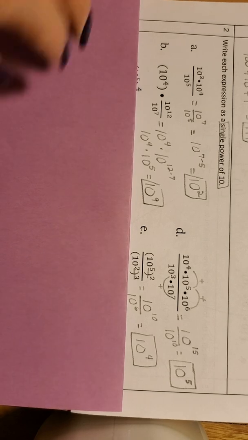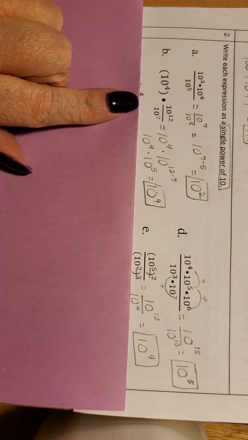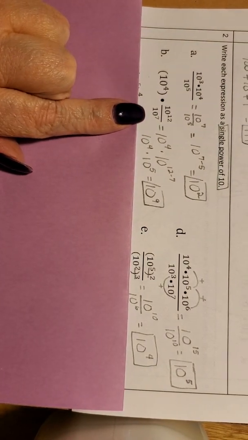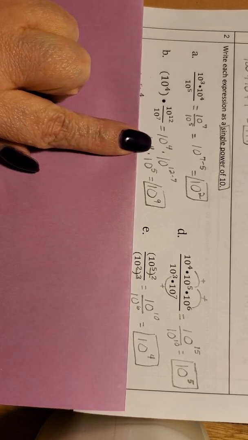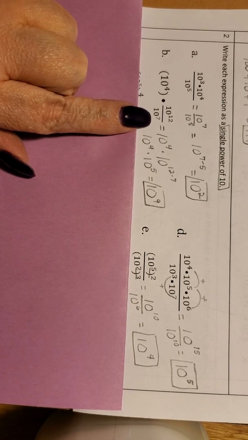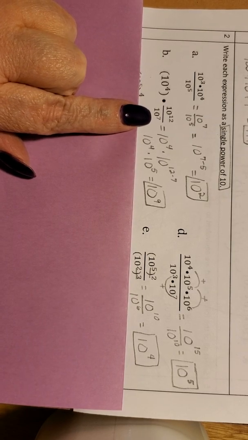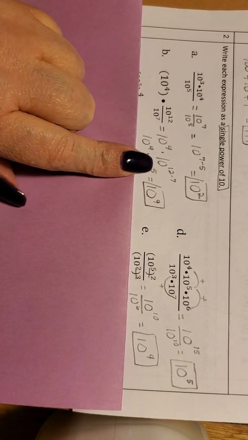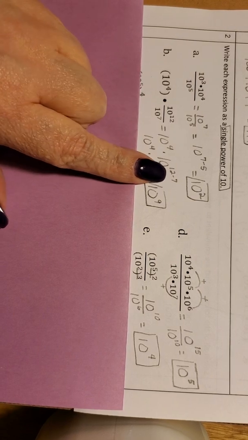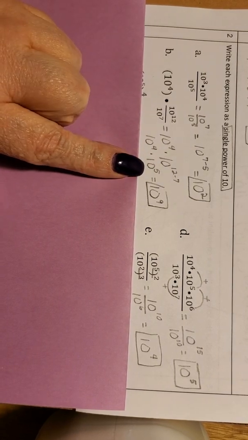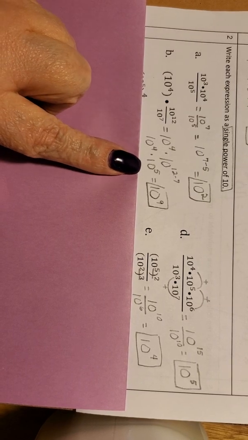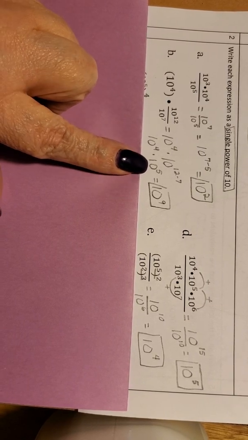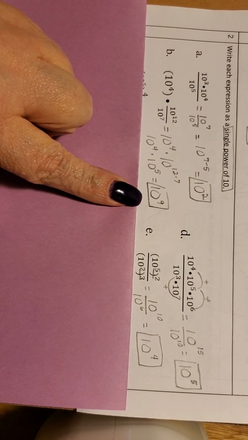For B, we have 10 to the 4th power times 10 to the 12th over 10 to the 7th. Well, I can't do anything with 10 to the 4th at this point, so we need to take care of the division of 10 to the 12th divided by 10 to the 7th. So, if we subtract 12 minus 7, we get 10 to the 5th. So we have 10 to the 4th times 10 to the 5th, which means we add our exponents, and we get 10 to the 9th power.